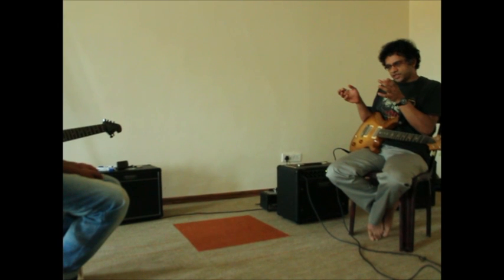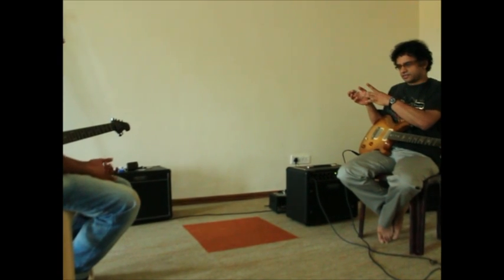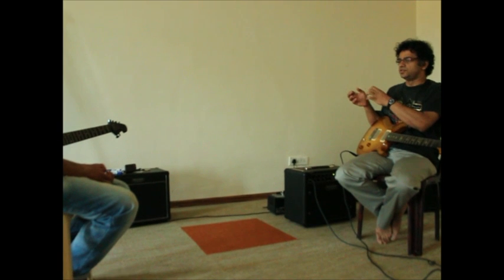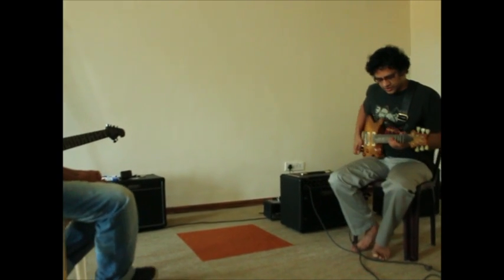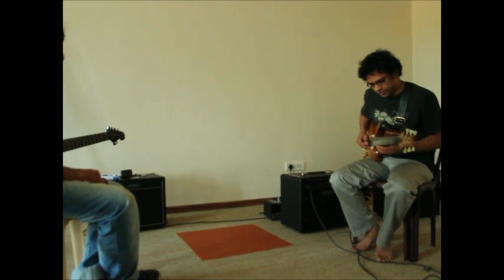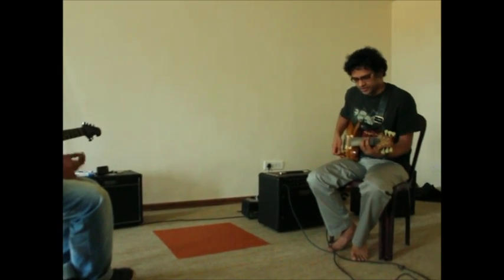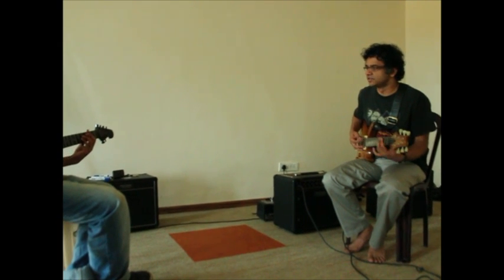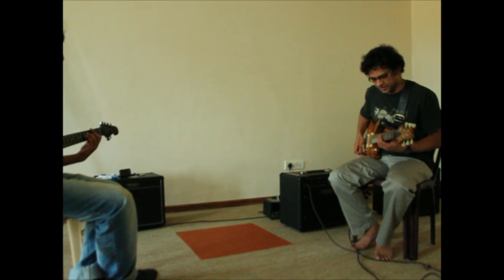There are a few things that you can take outside of the context of the ragas and use anywhere. One is this, which is a hammer-on and a pull-off. Right now we are in C major. Let's keep it very simple. Let's just make sure we play only in the C major scale.